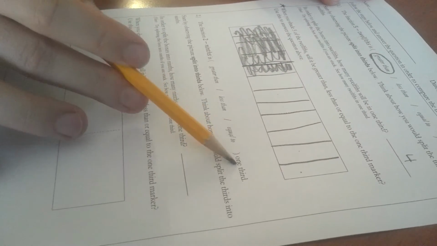I would like you to try number 2, which is 2/9, and I would like you to decide if 2/9 is greater than, less than, or equal to 1/3. Pause the video and then press play when you think you've got it. Go ahead and pause it now.